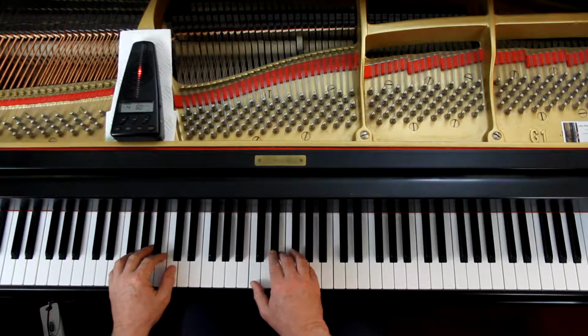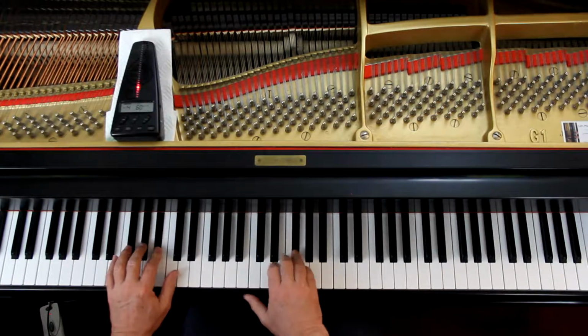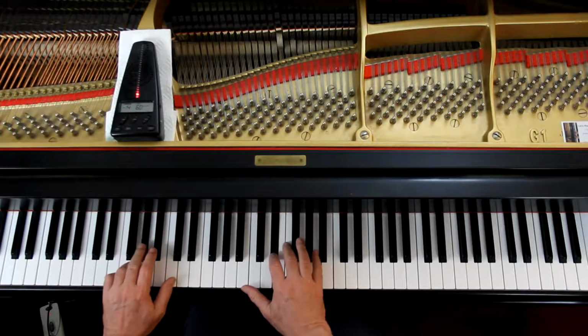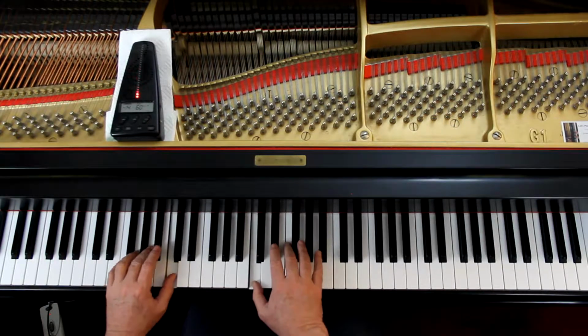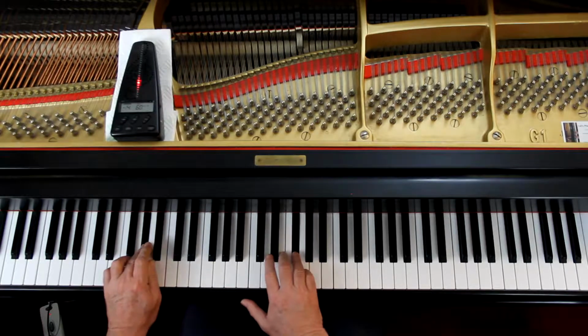I'll give us 4 counts. Let's try this out very slowly, just to check the notes and the rhythms of the stuff that's here. By the way, I'm going to swing the eighth notes now, because now we're going to kind of turn it into more of a jazzy feel. 1, 2, and ready, and go, and 1, and 2, and 3, and 4.